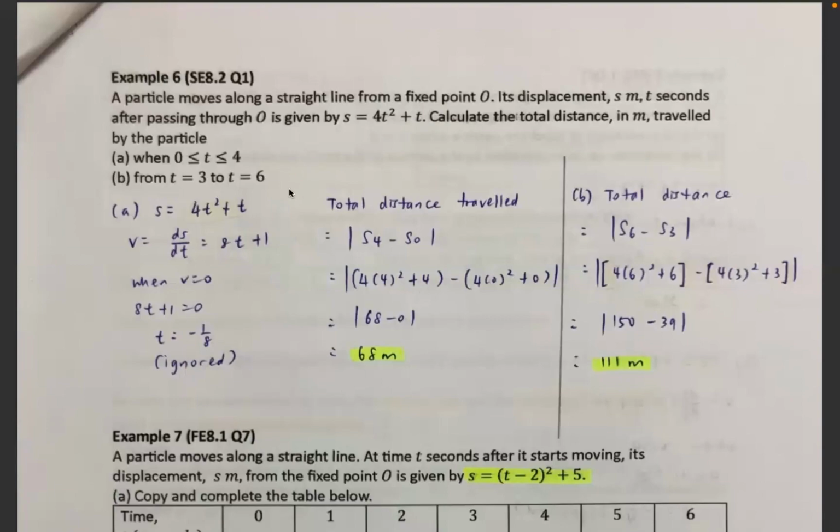Same goes to part B. Find the total distance traveled from t equals 3 to t equals 6. You just have to do S6 minus S3. So 6 we substitute into the equation, minus 3 we substitute into the equation. Then we have answer 111 meter.